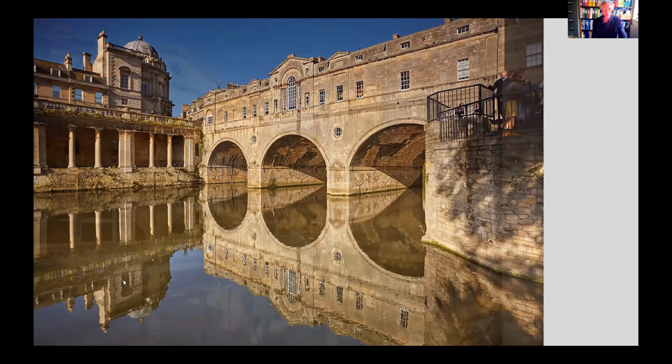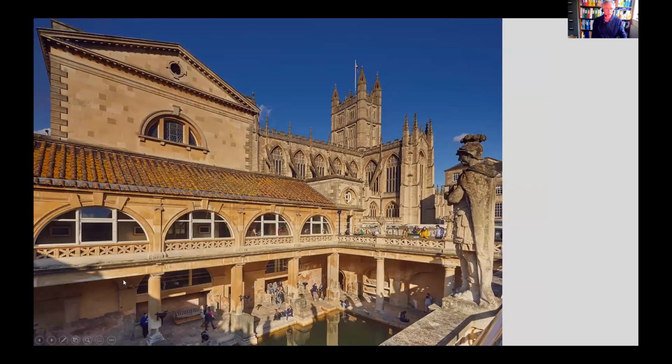All right, so move on. More pictures of Bath. No prizes for guessing this. It's the Roman baths with Bath Abbey behind, and another example of how to use a really wide-angle lens to capture architectural photography in a technically correct sort of way.